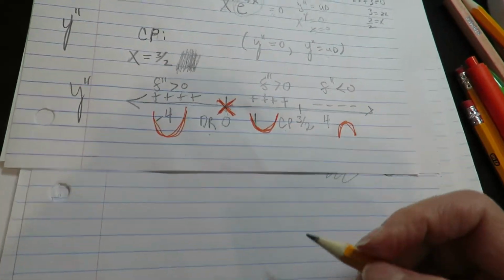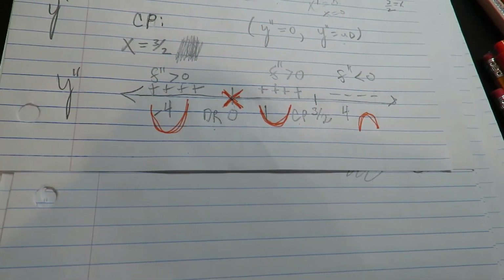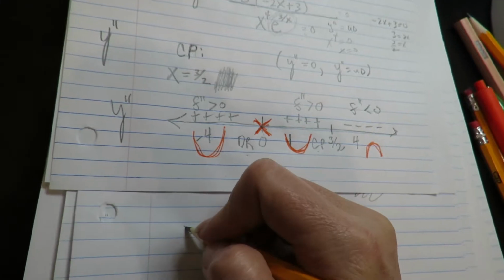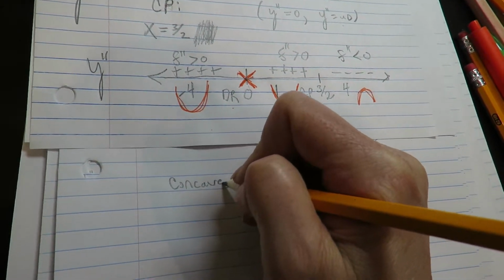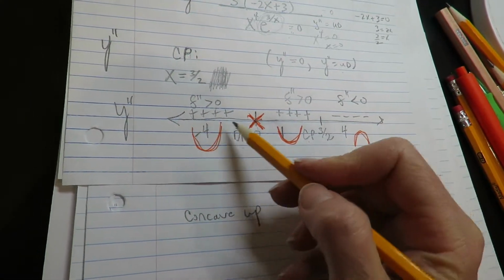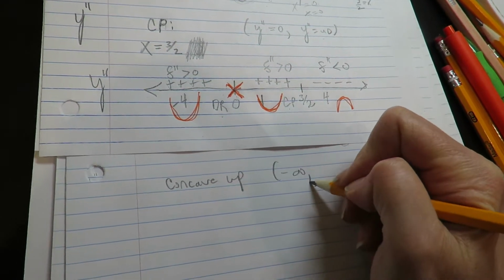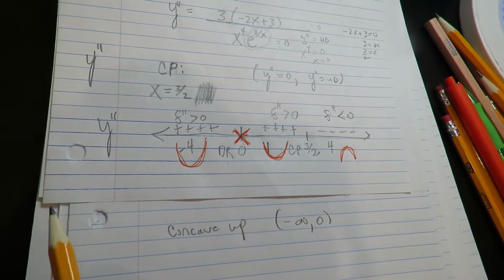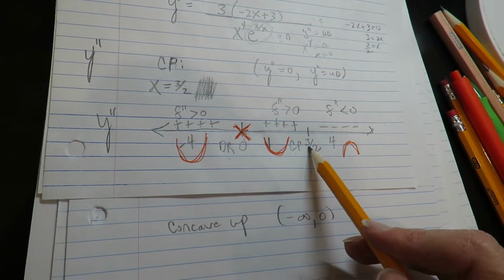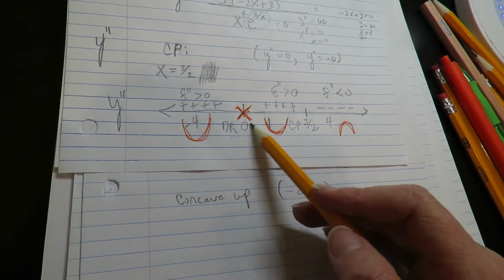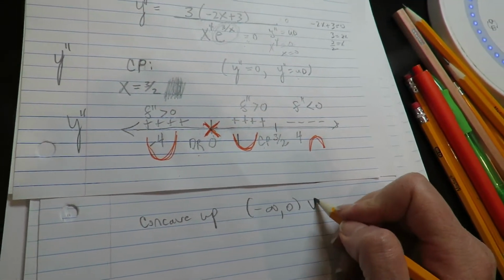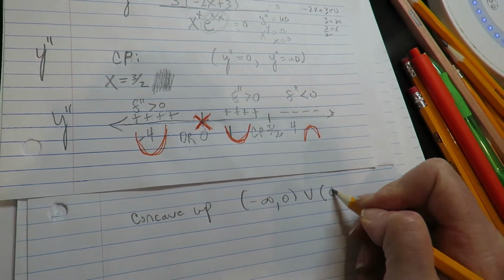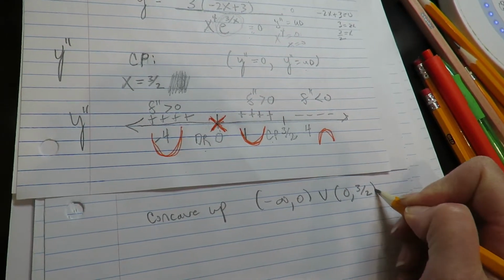All right, so let's start with the first part of the answer, which is to talk about the concavity of the original function. So concave up from negative infinity to 0. Don't include 0 anywhere. Don't say from negative infinity to 3/2. Don't say that because you don't have the 0. You actually have to cut it. And then 0 to 3/2.